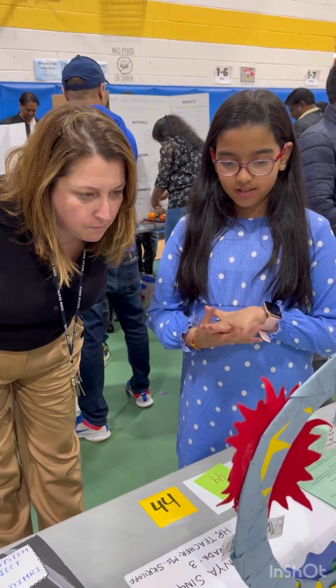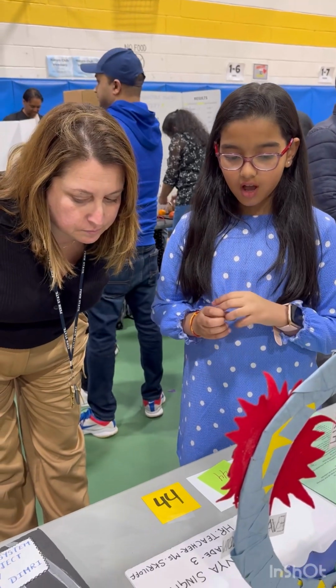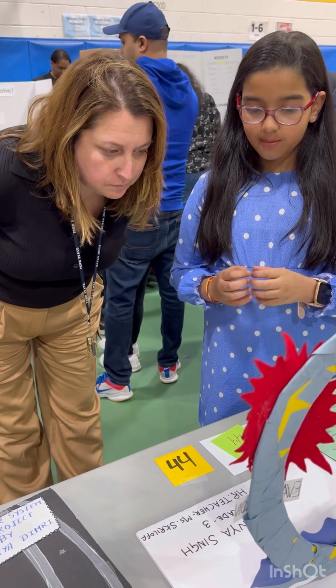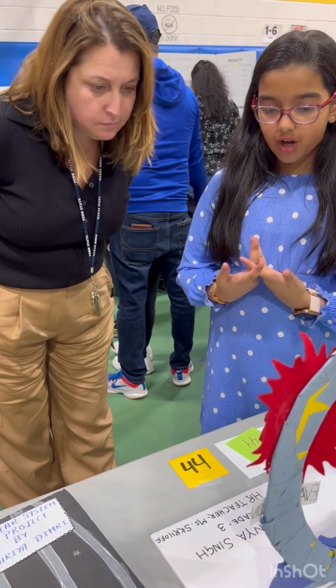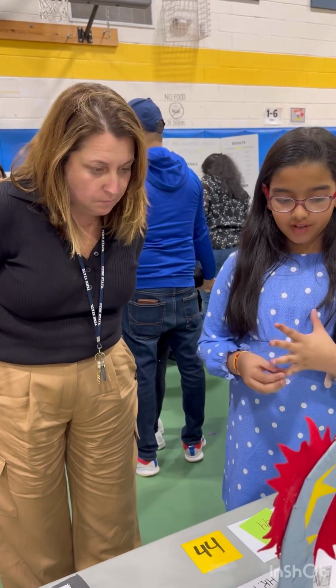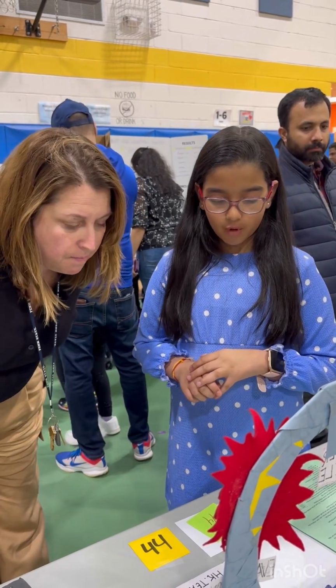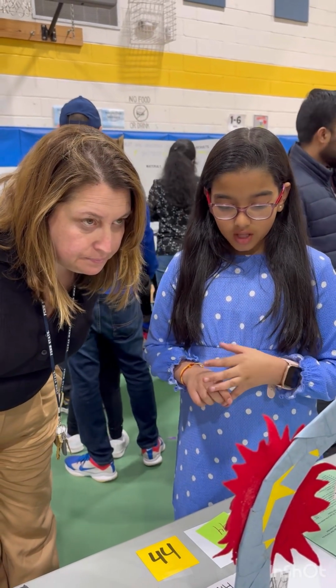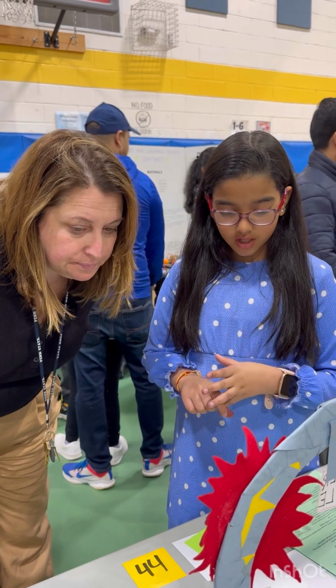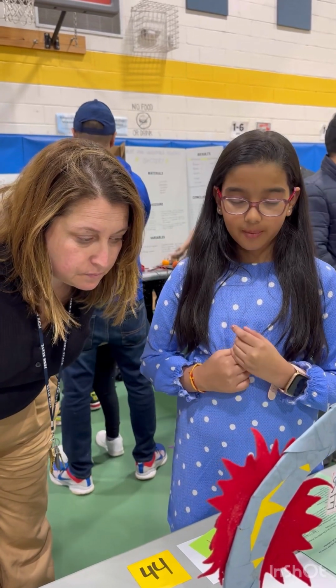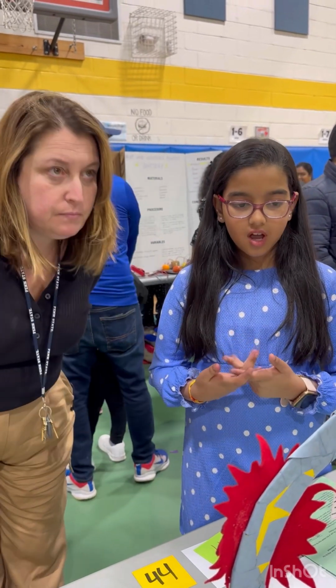There are 5 main parts of the water cycle. Evaporation is when the water from the water bodies turn into water vapor and go up in the atmosphere. And then transpiration is when the water on the plant leaves turn into water vapor and also go up in the atmosphere.